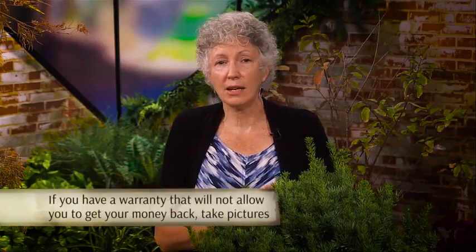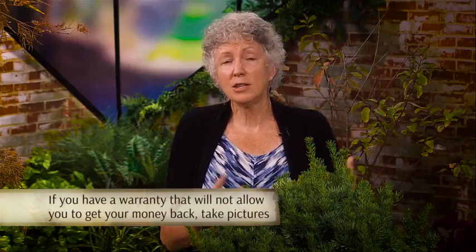And so you end up having all these problems that you don't see literally until you get things home and get them unpotted. So what I've encouraged people to do is if you know you have a warranty that isn't going to allow you to get your money back, take pictures. Take pictures of what it looked like before you took it apart, after you took it apart, take it back to your nursery, especially if it's a nursery that you have a friendly relationship with, and explain, I understand this isn't a retail issue, but it is a plant quality issue.